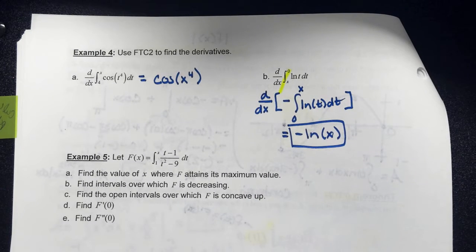So don't make it harder than it is. You're basically undoing the antiderivative. When you take the derivative of the antiderivative, they're canceling each other out. Again, it's a definite integral where the upper bound is an x. All right, so any questions on example 4?